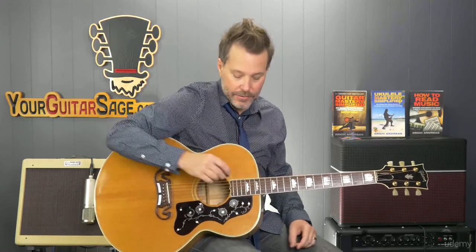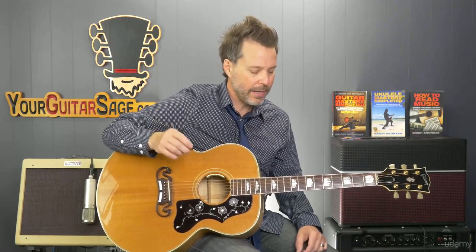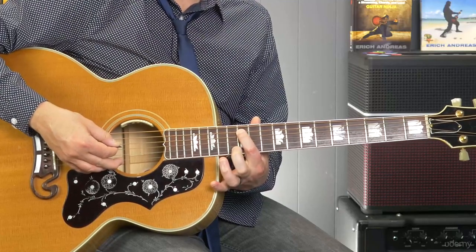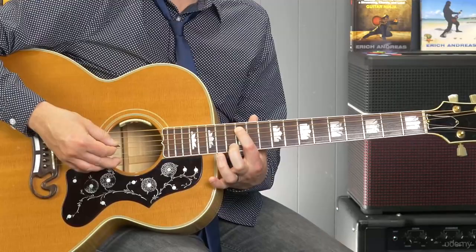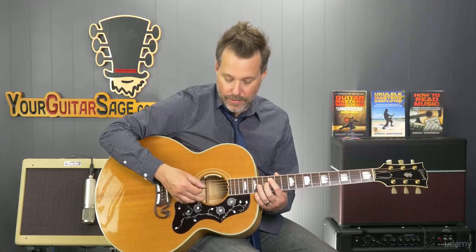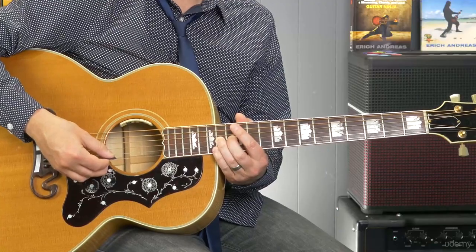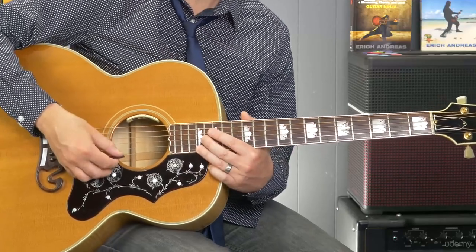What's happening vibrationally, or the physics of sound, is if this note right here is vibrating at, say, 110 cycles per second, which I'm pretty sure that A is, then right here at the 12th fret, it's vibrating exactly twice as much, so 220 vibrations per second. And then if we went up another octave, that'd be 440 cycles per second. Another octave, 880 cycles per second, right? So a little bit of math can come in here if we would like to use that, right?